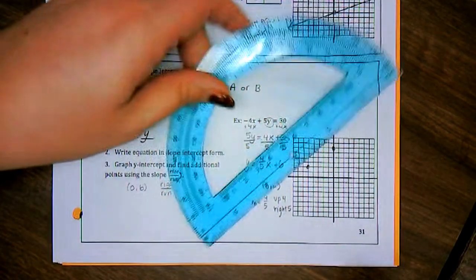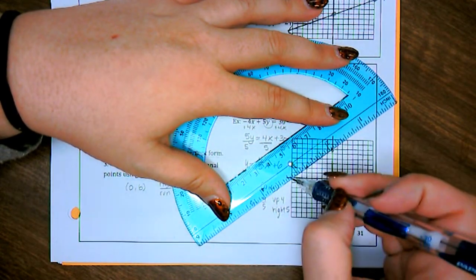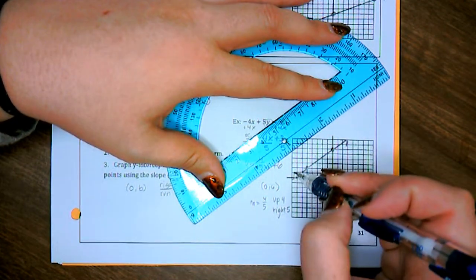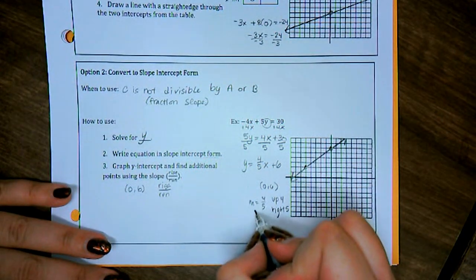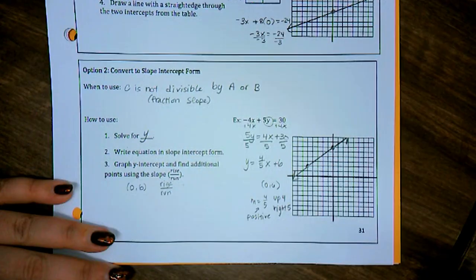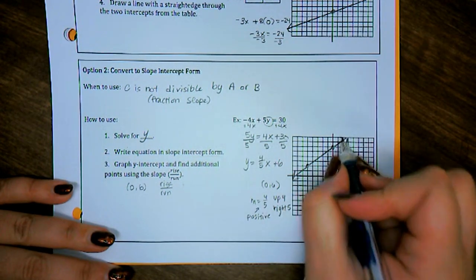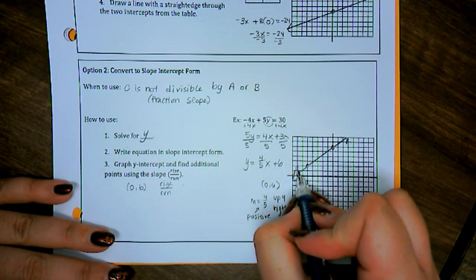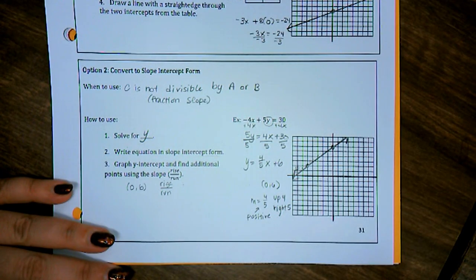And you can see after we draw our line in, it does make sense because we should have had a positive slope, and we do have that. If we had a little stick man here, you'd be walking uphill.